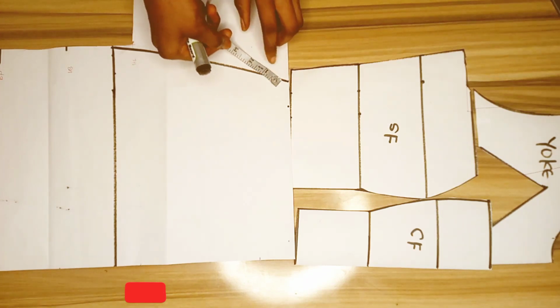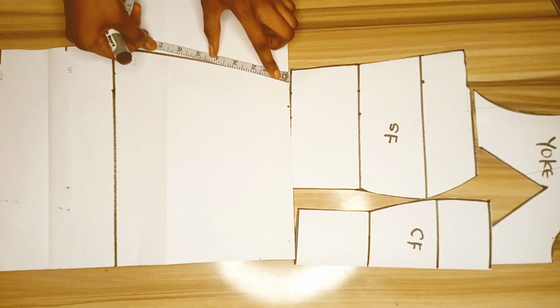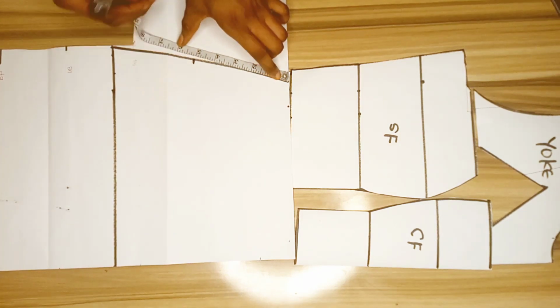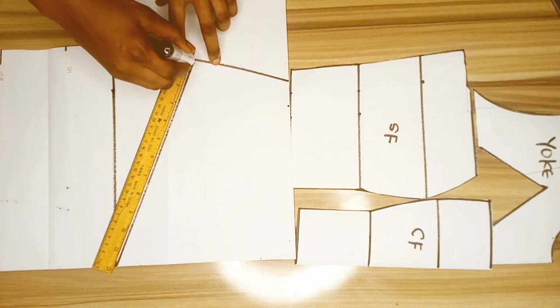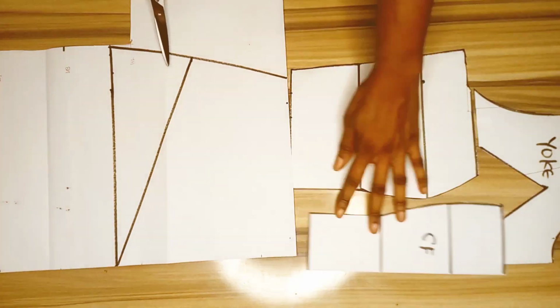Then at this point of the waistline, come down by 6 or 5 inches at most for your basque effect. So I went ahead to mark 5 inches here. Then I used my ruler to draw a parallel line to this point to create my basque effect. So after you're done connecting yours, go ahead and cut it out.